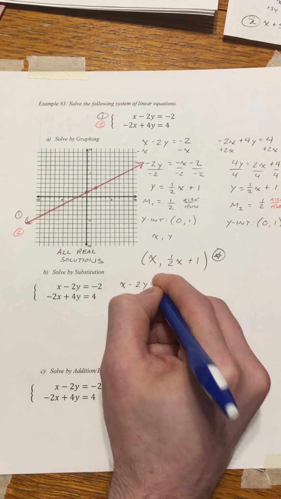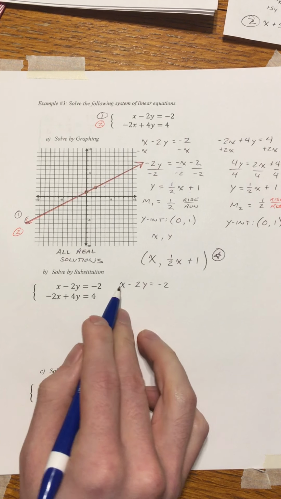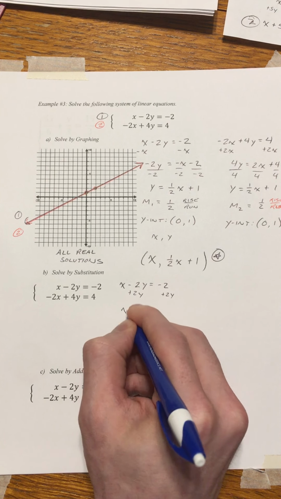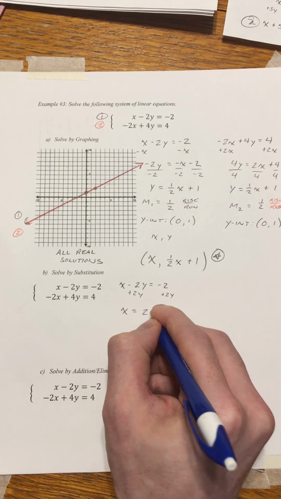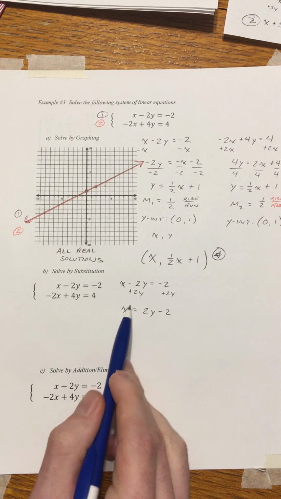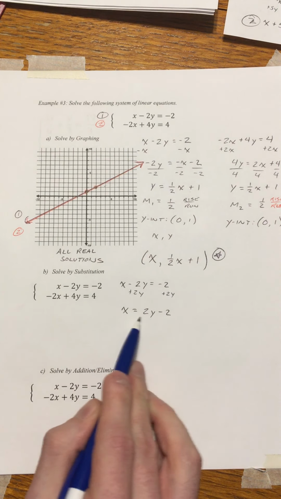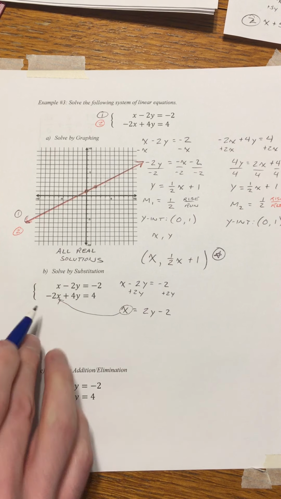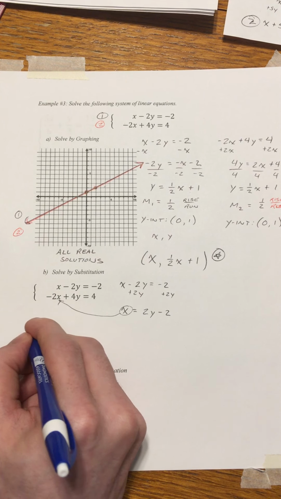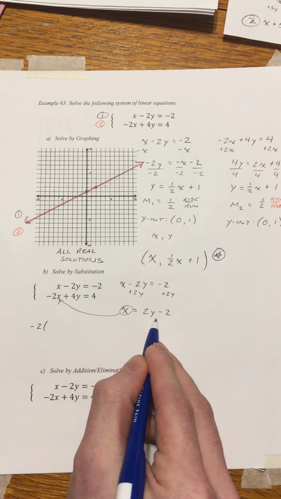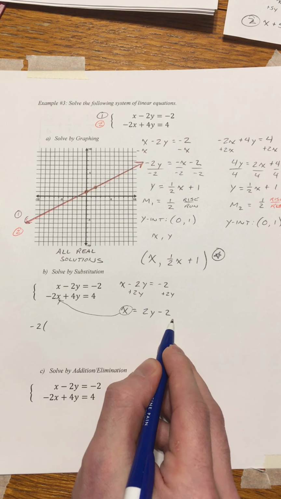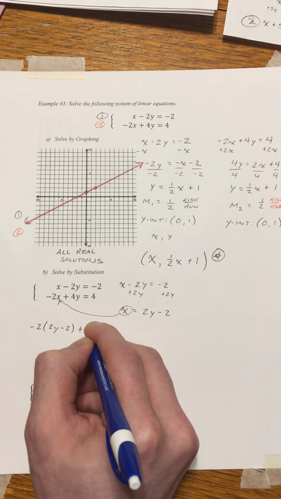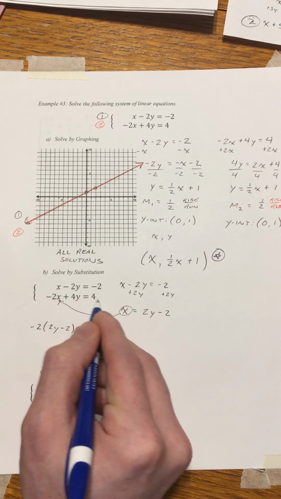X minus 2y is equal to -2. I'm going to solve for x to do that. Add 2y to both sides of our equation. And we have that x is equal to 2y minus 2. So now we can substitute x, this is what x equals, into this equation. We're going to take this x and we're going to substitute that into our second equation. So we're going to have -2x, which is now 2y minus 2. So what we're going to do is go 2y minus 2 plus 4y is equal to 4. I'm just finishing off the rest.